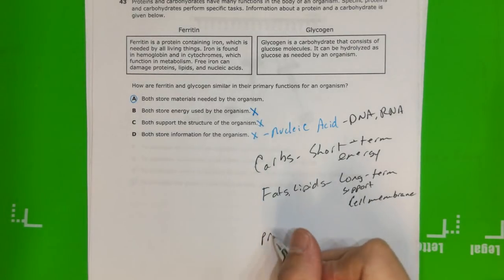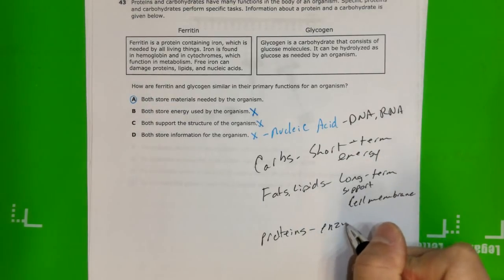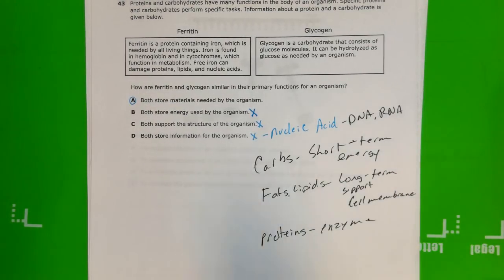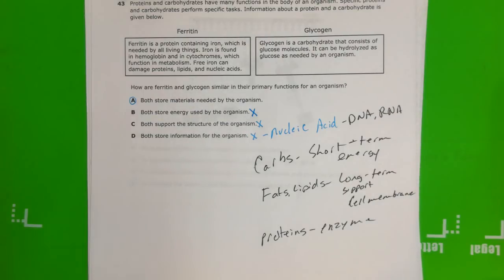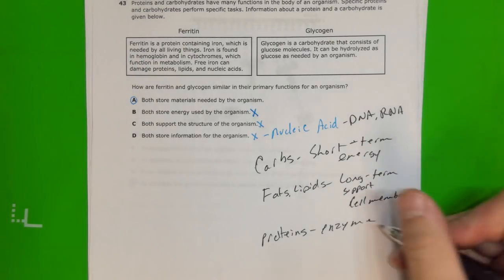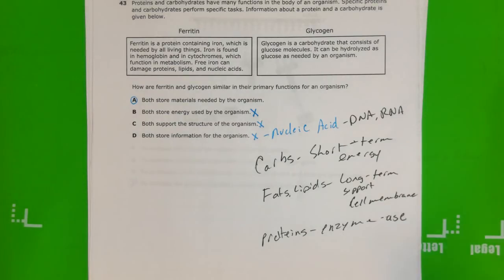Proteins' main function is to make enzymes, which help things react faster. So, like if you drink lactase, lactose will be broken down by the enzyme called lactase. Enzymes are going to end in ASE, and they break down the oses. So lactase would break down lactose.